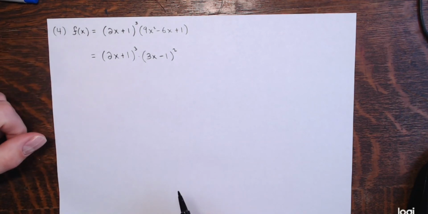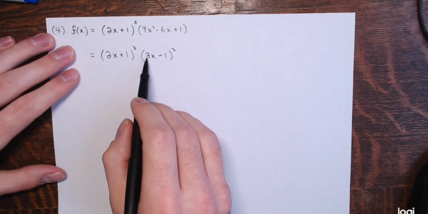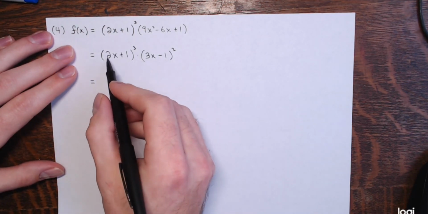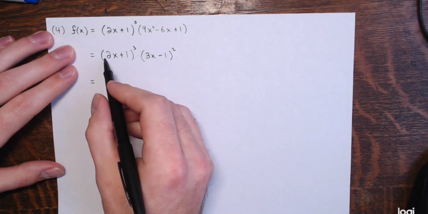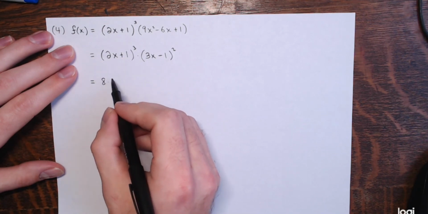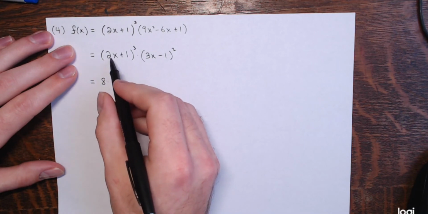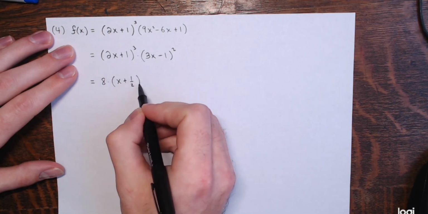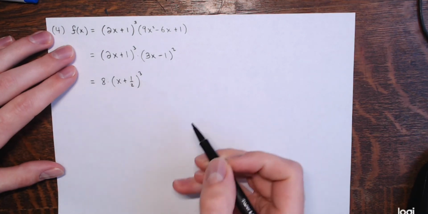Now if you don't like these lead coefficients in there, you don't have to have them. You factor out a 2, but then remember 2 cubed would be 8. So you can pull 8 out of that. That's 2 cubed. And then if I pull a 2 out of this, you'd have x plus a half as the remaining factor. But you still have it to the third power, right?